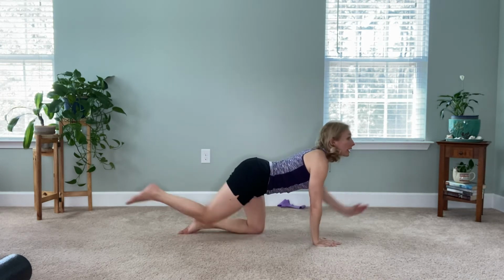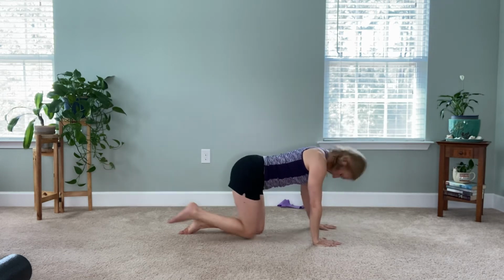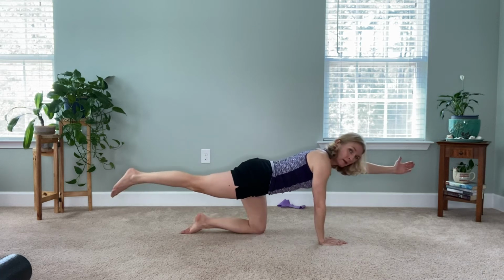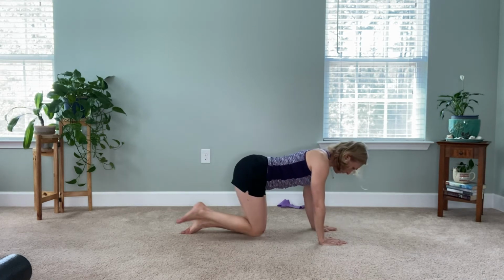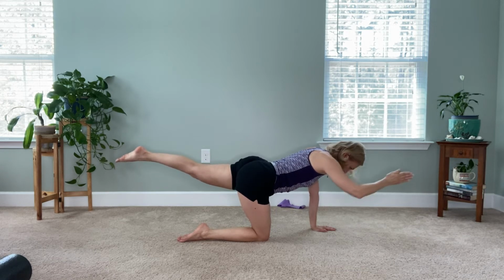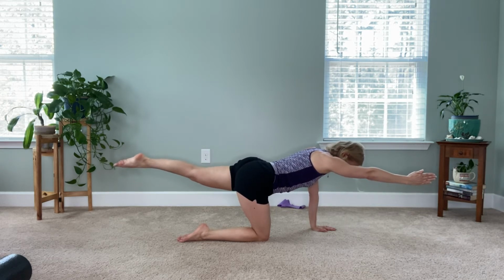But you don't want your head looking up like this. You don't want your head looking down at your knees. You just want as neutral as possible. One straight line from the top of your head to the tip of your toe.